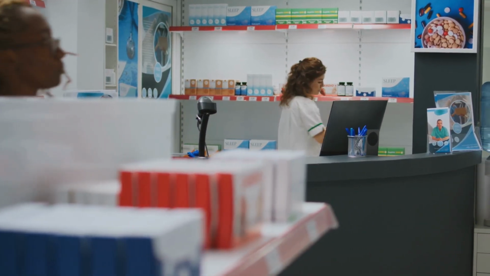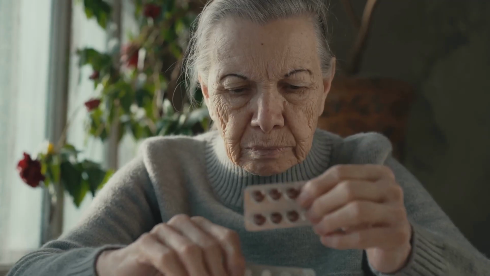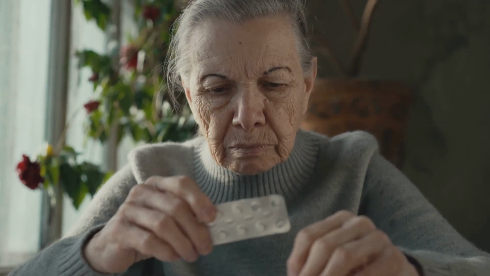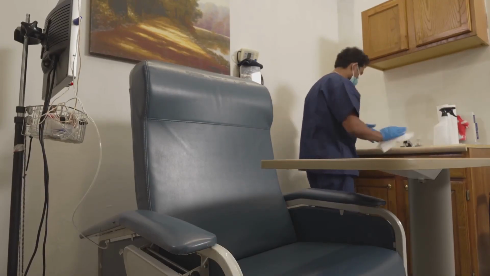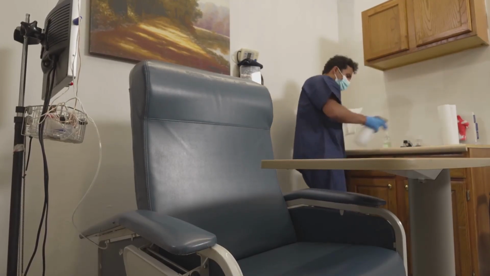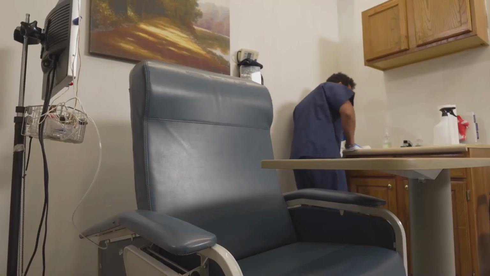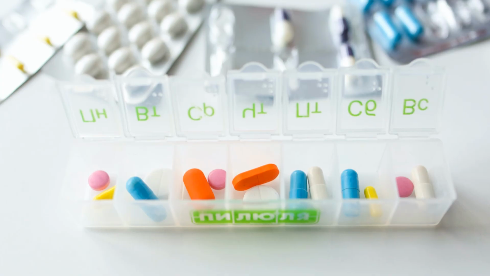Key tips when giving medications to older adults: start low, go slow. Older bodies process medications more slowly. Check for interactions. Many older adults take multiple drugs. Always check for interactions. Monitor for side effects. Watch for confusion, dizziness, changes in appetite. Keep a medication schedule.